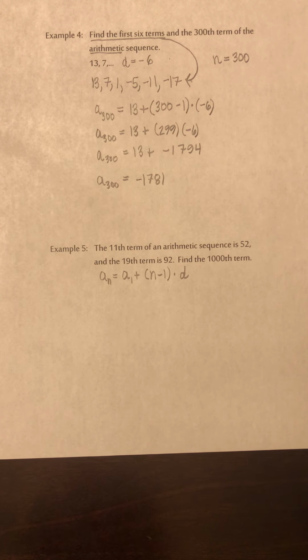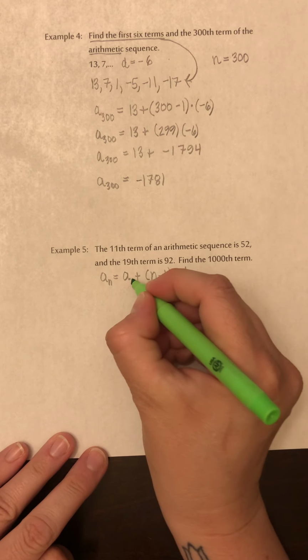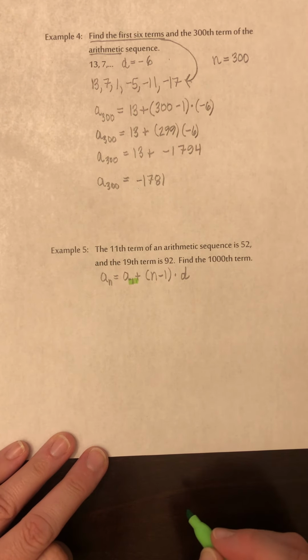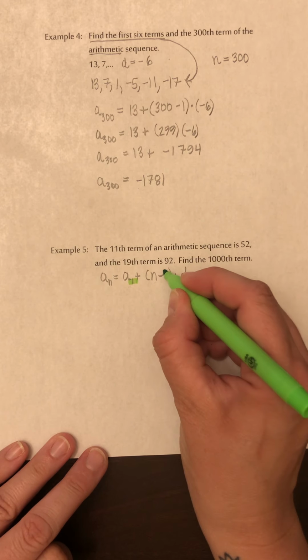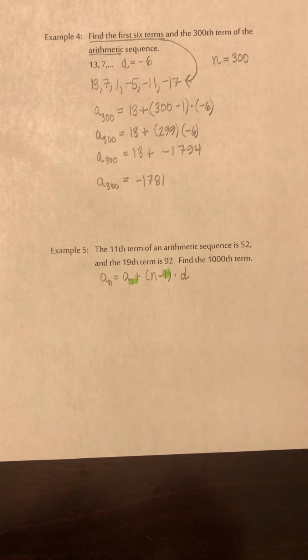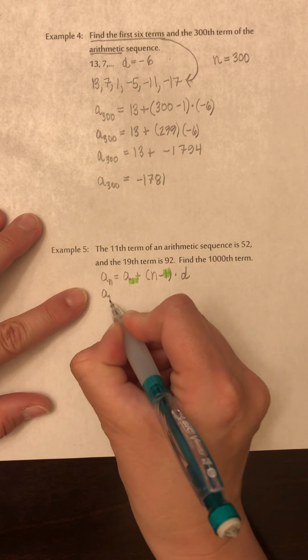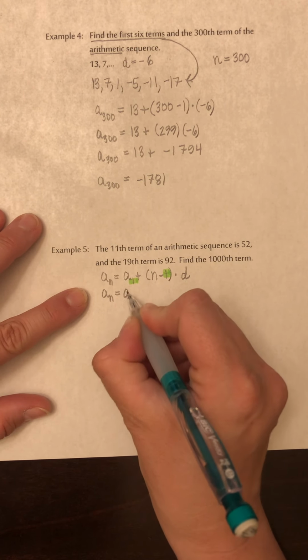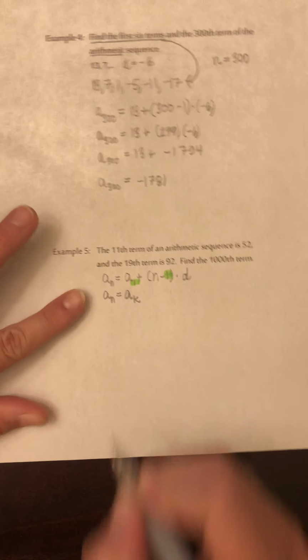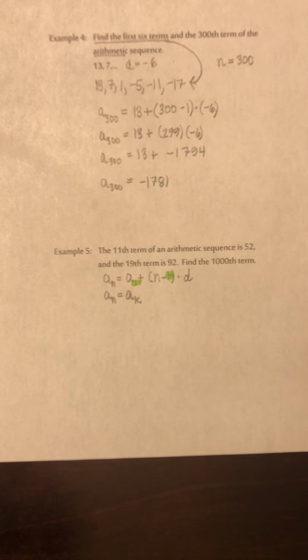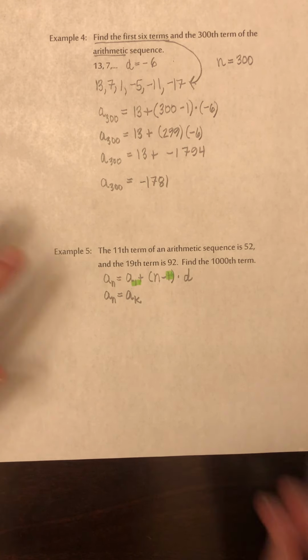But what I want to bring your attention to is if you look at this formula, you'll notice that this subscript of 1 is the same thing as this number 1 that's in the formula. Well, I don't know the first term, but what if I knew any other term in this sequence? I'm going to call it K. Maybe it's the second, maybe it's the 8th. I don't know. It's another term.